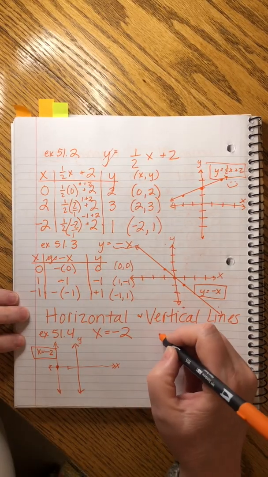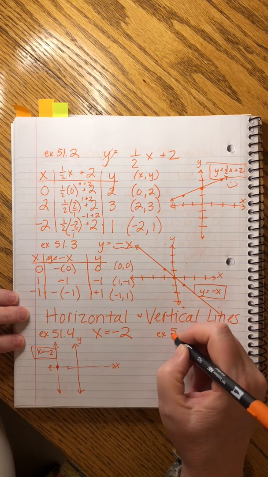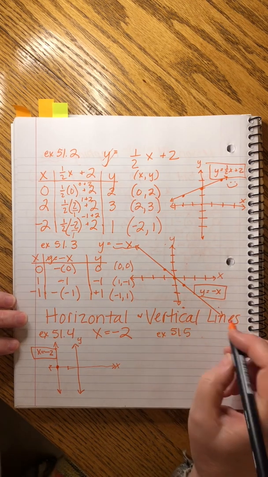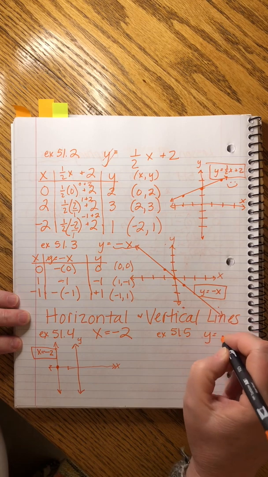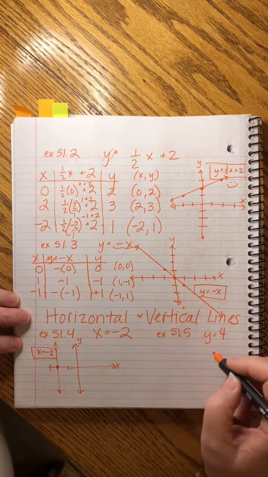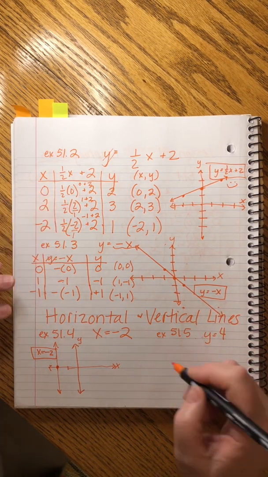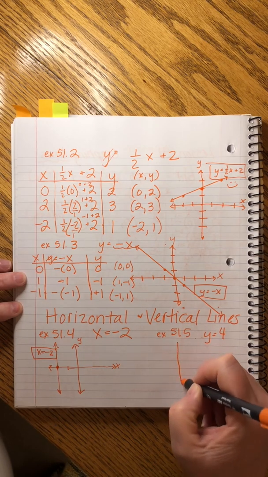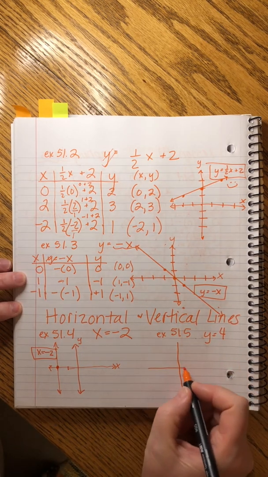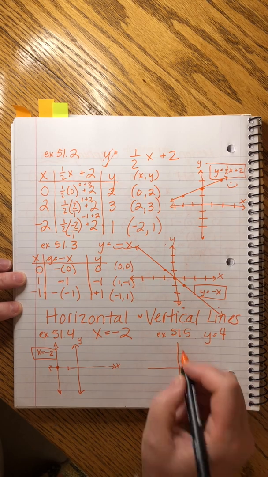The other weird one is if we have y equals 4. And again, we look at that and go, how can we plug it in and calculate? You're right, we can't. So we recognize, oh yeah, this is another weirdo.